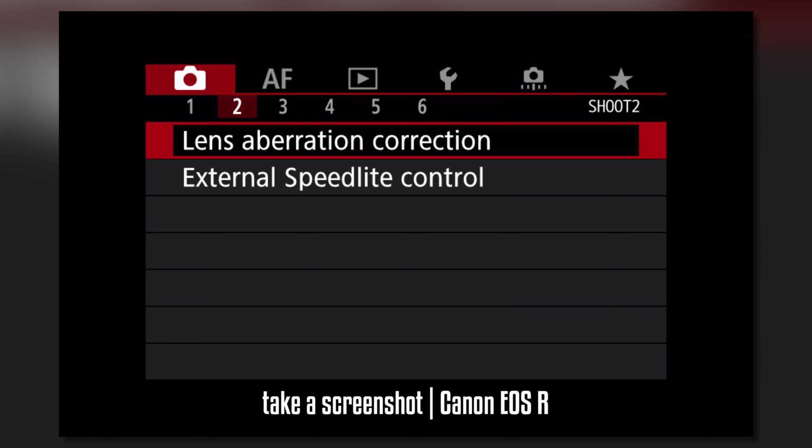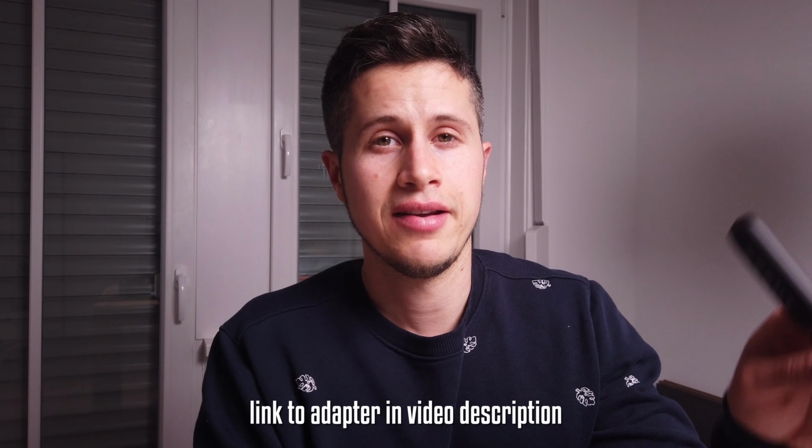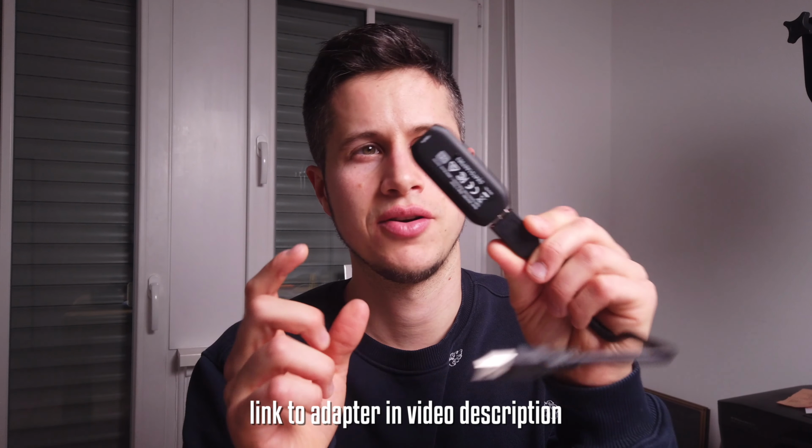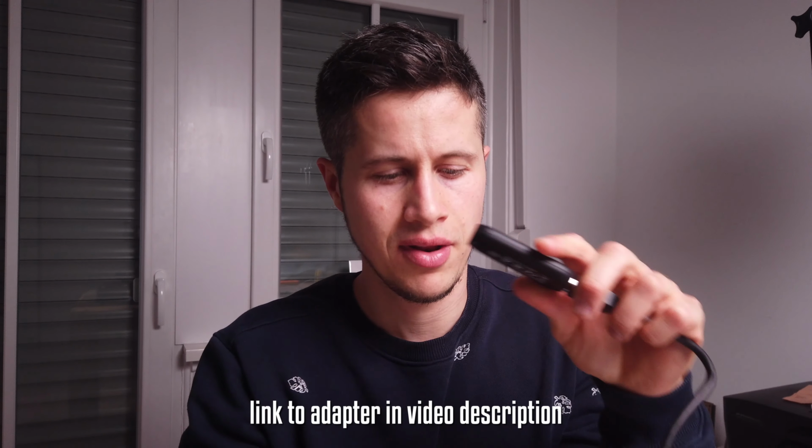So a couple days ago I had the idea to use a simple tool that I had already for almost a year and I never used it. This little tool looks like that. So here is a little connection and that's basically just a USB cable that goes into your laptop.